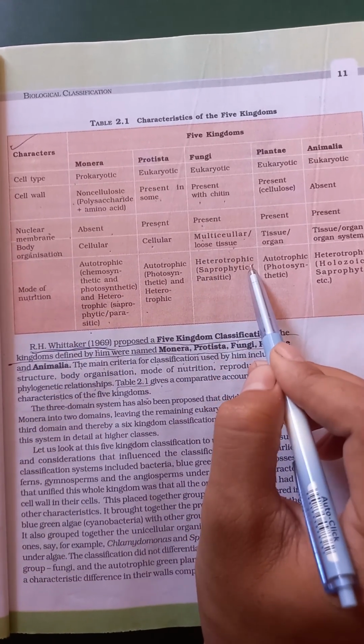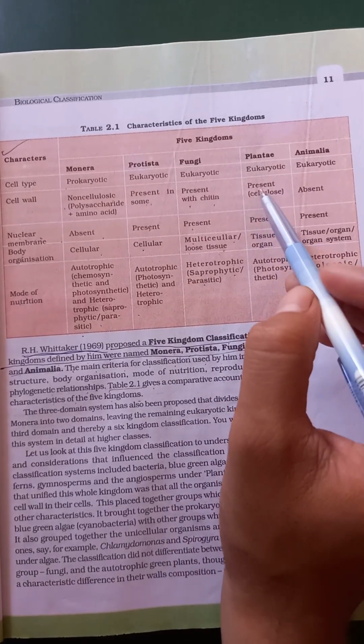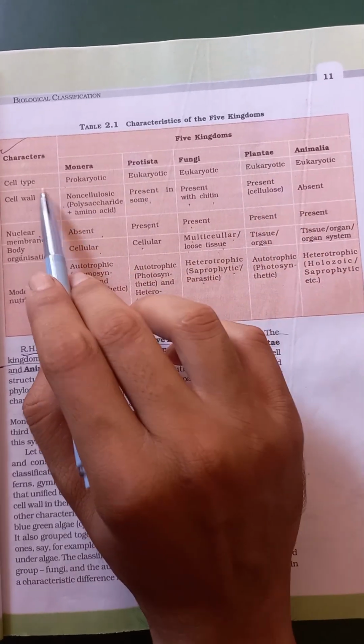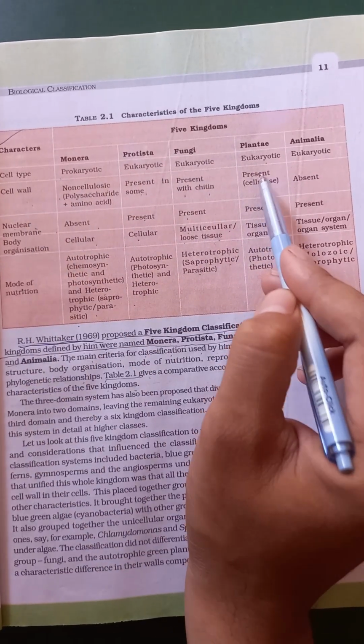Mode of nutrition: heterotrophic, saprophytic, sometimes parasitic. Plantae: cell type eukaryotic, cell wall present, cellulose.